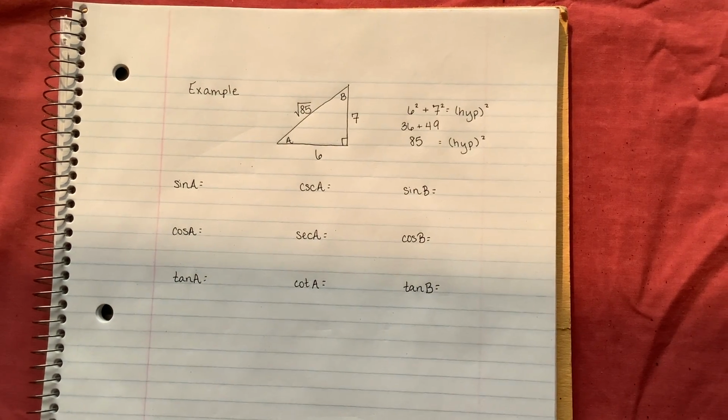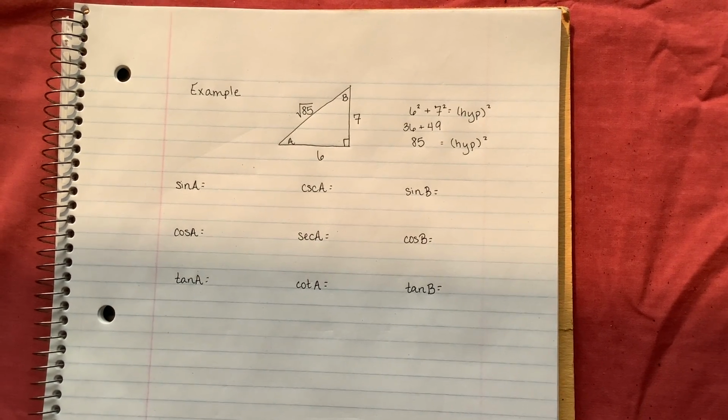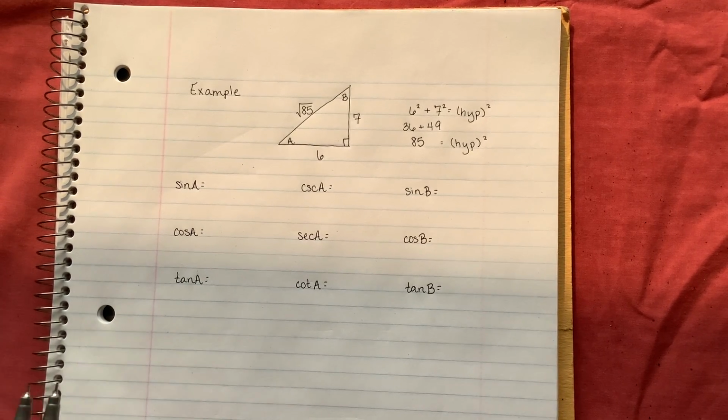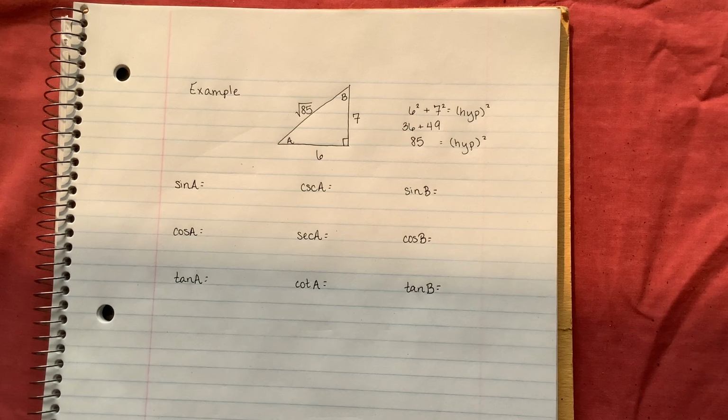85. It's really likely when you're doing these problems that at least one of the sides is going to be an irrational number. That means it has a square root in it, which is why we've reviewed how to deal with numbers with square roots in it, because they're going to be coming up in these problems sometimes.